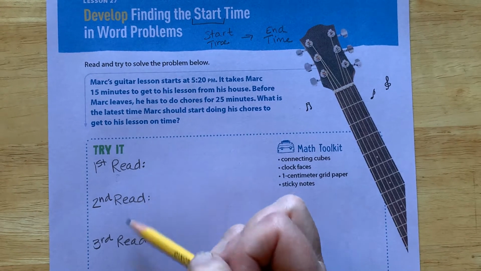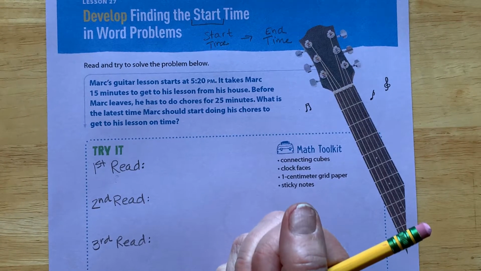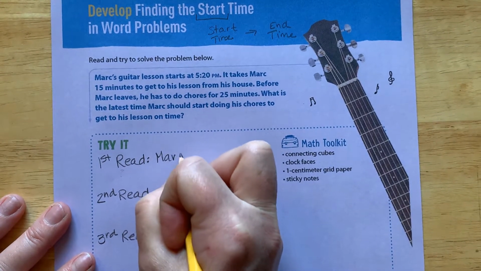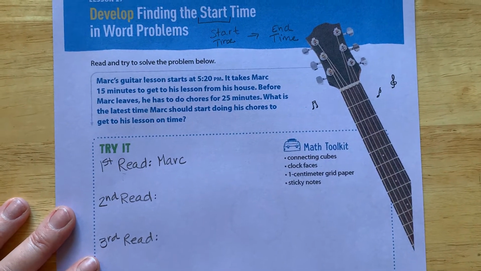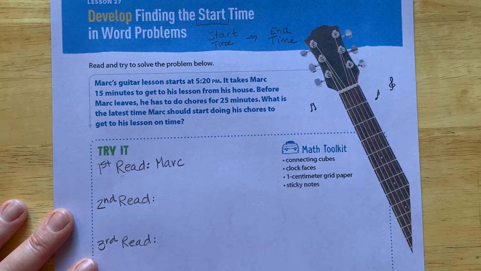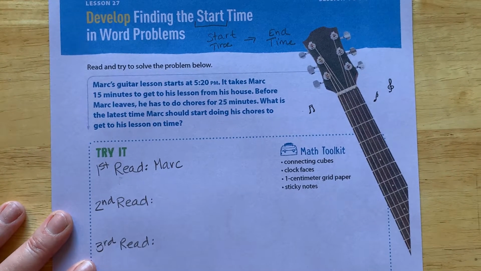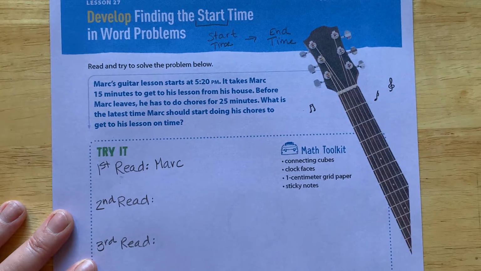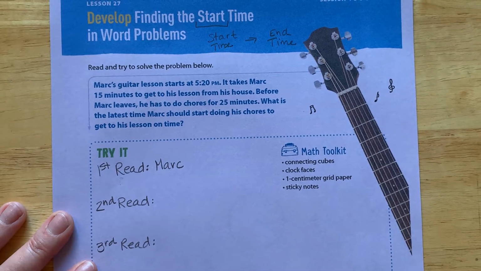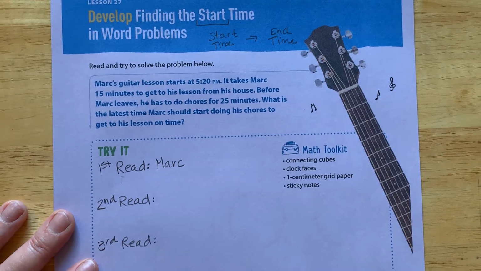Okay, who is our problem about? You're right, it's about Mark. And what is going on for Mark? He wants to make it to his guitar lesson at 5:20. And what has to happen before that? Okay, he does have some chores he has to do, and it does take him some time to get there.